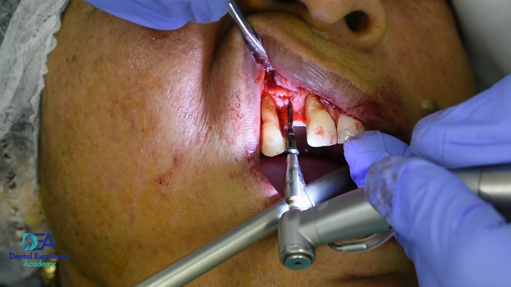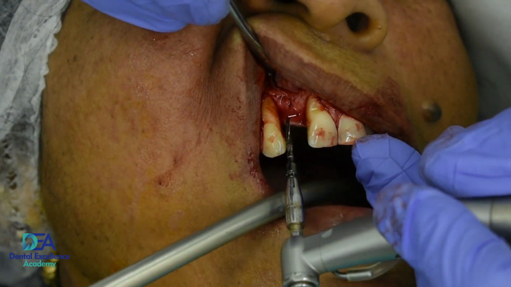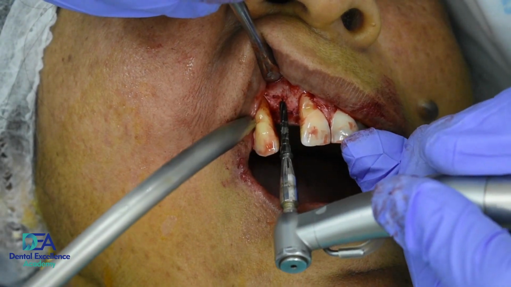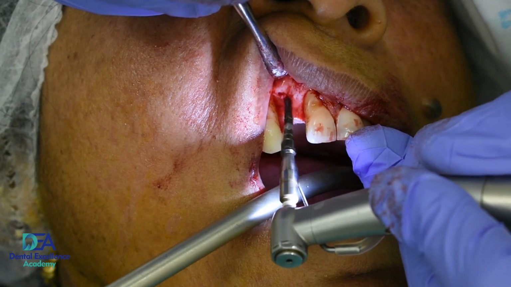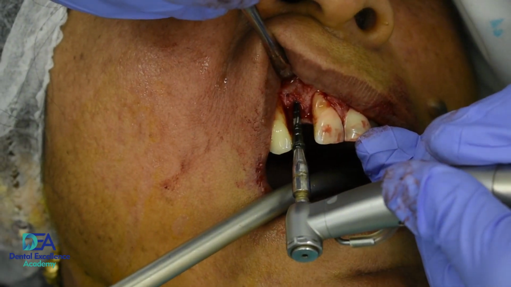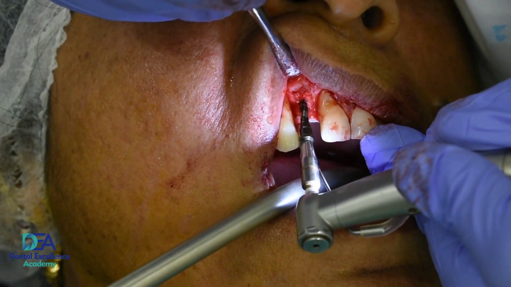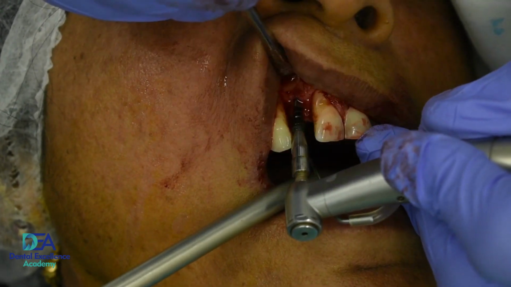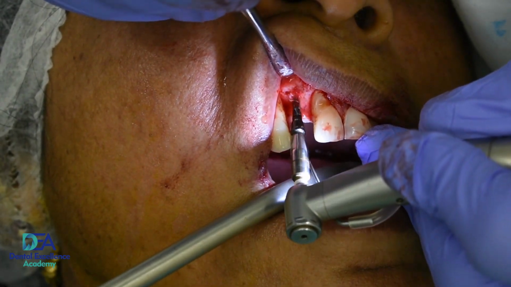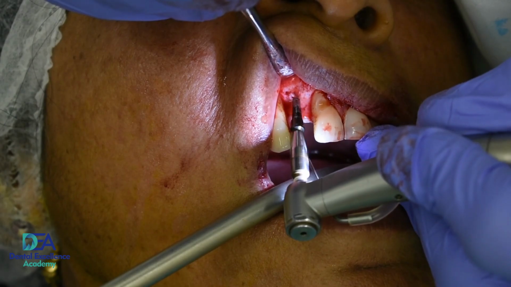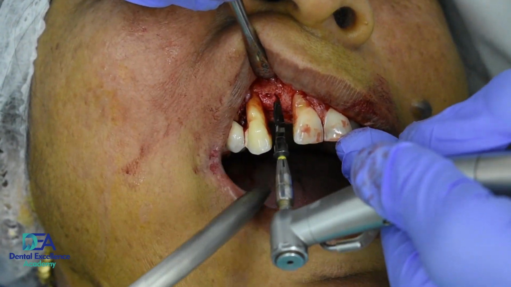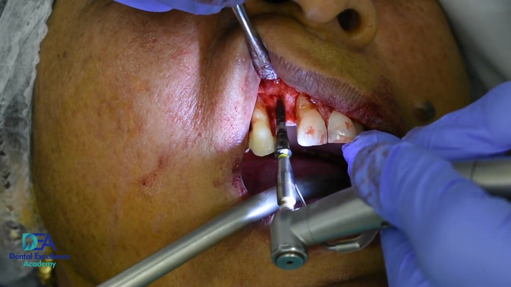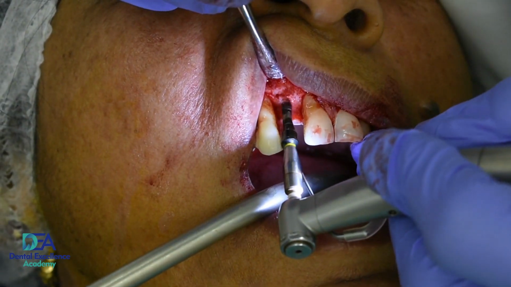It is very difficult to go in this direction because we have a minimum amount of bone. So you have to be very cautious so that you do not perforate on the buccal aspect. Timely you have to check whether you are within the confines of the bone.